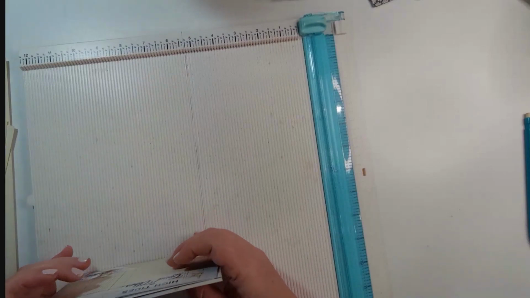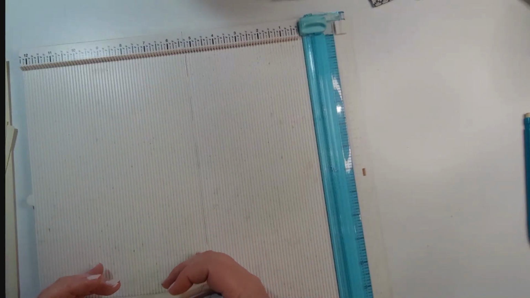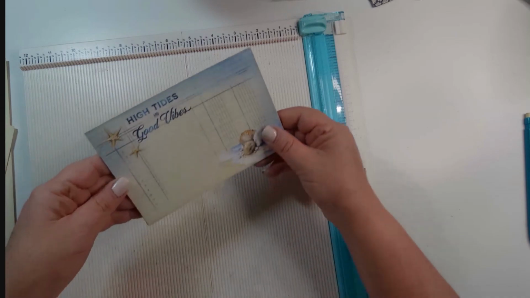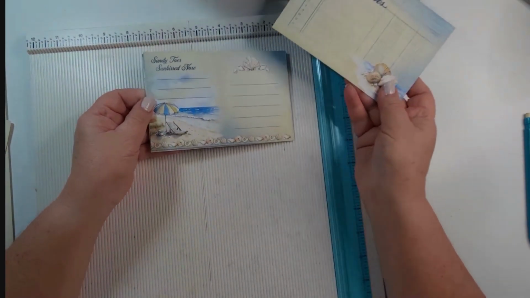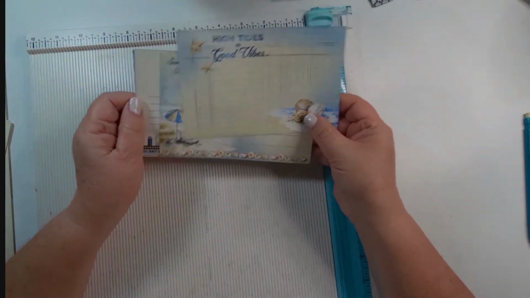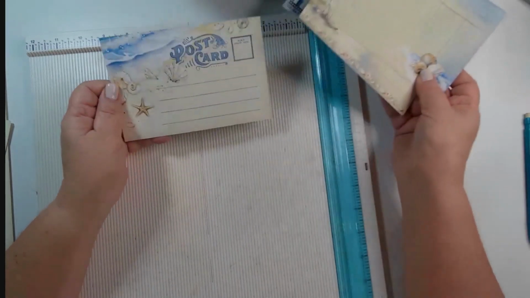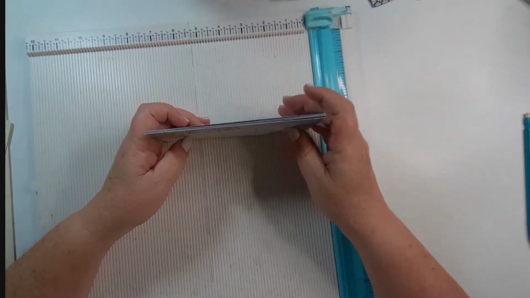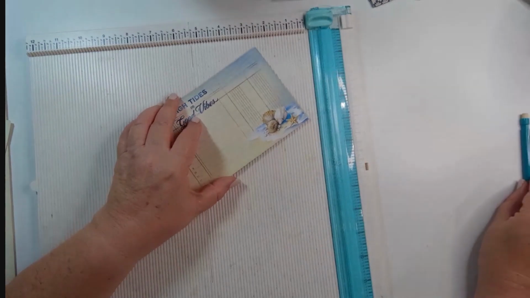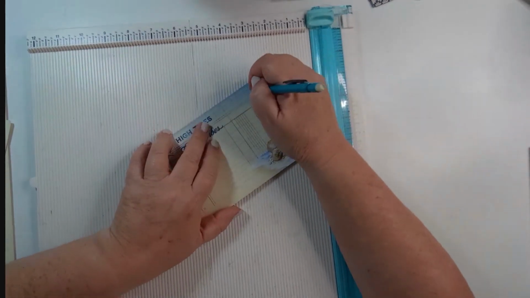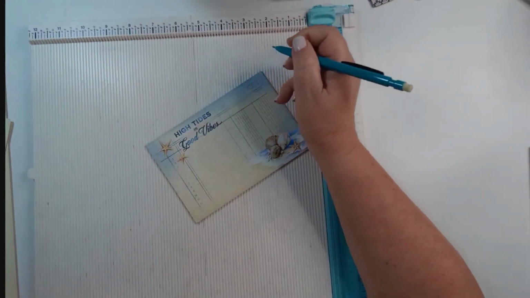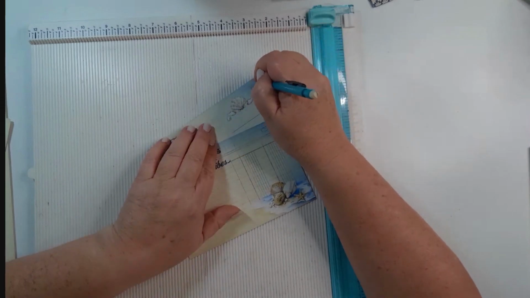All right. Oh, we can also use the back side if we want. It's postcards. It's pretty much all the same. So C5-1.